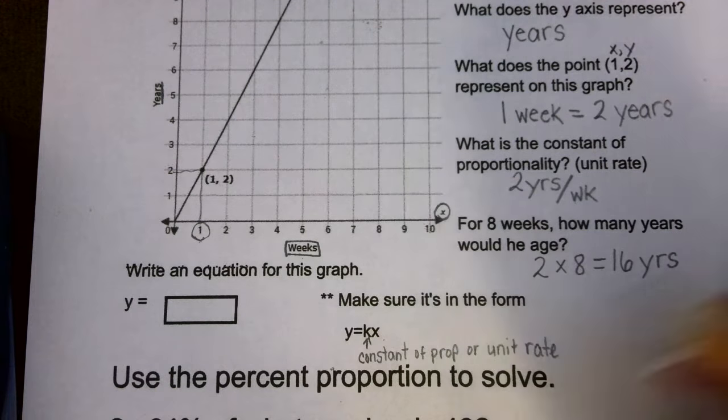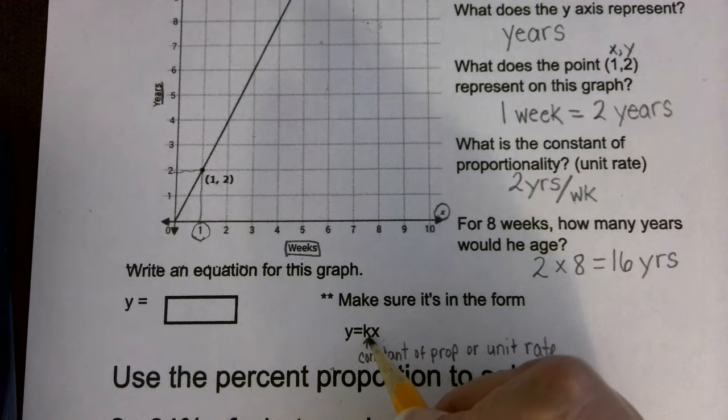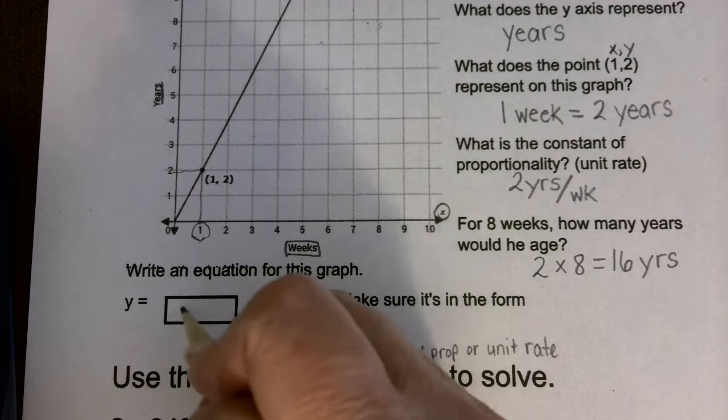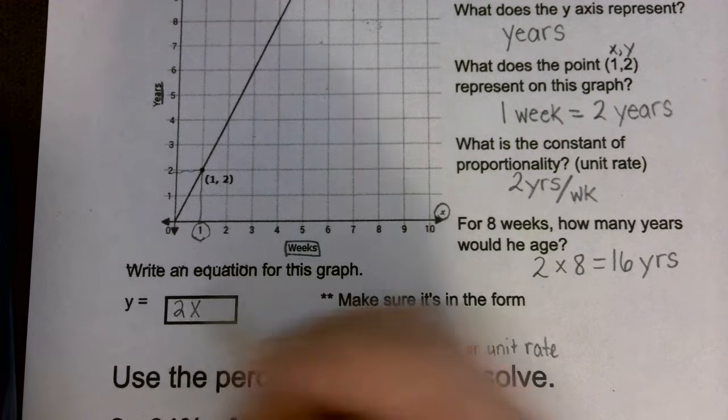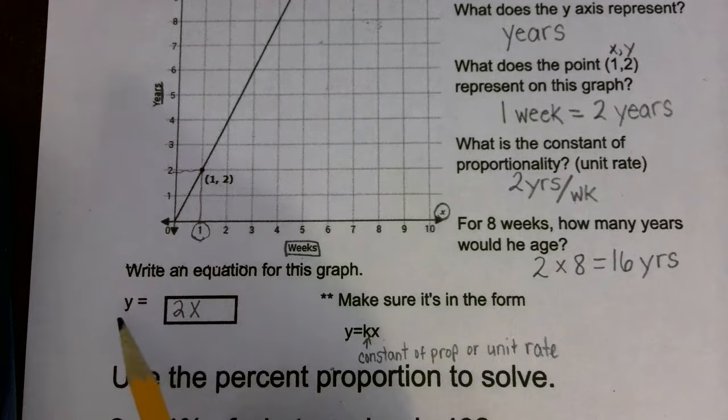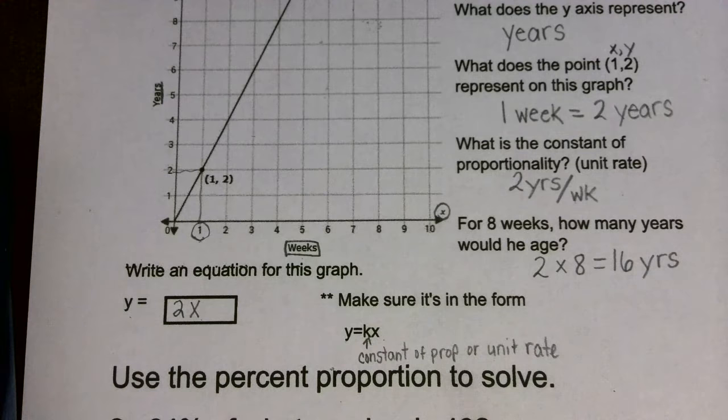We actually found the unit rate right here, which was 2. So where that k is, we're just going to put a 2. So we have y equals 2 times x. So in order to figure out the number of years, we just do 2 times the weeks, and that'll give us our years.